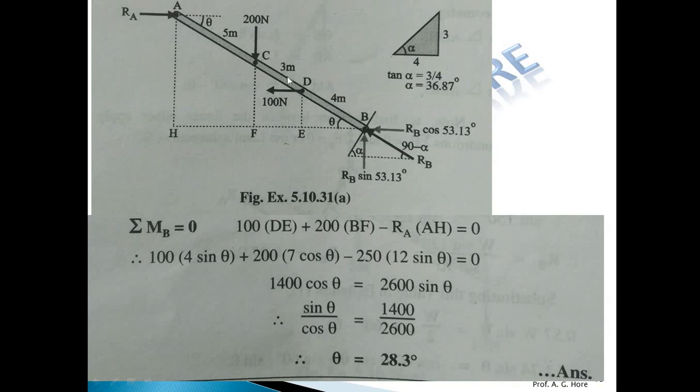Now AH, count this bigger triangle now. In this triangle, hypotenuse is 5 plus 3 plus 4. Okay, complete, that is 12. So we want to find the opposite side, AH, meaning the side opposite to theta. So that is equal to H sin theta. H is 12, so 12 sin theta.